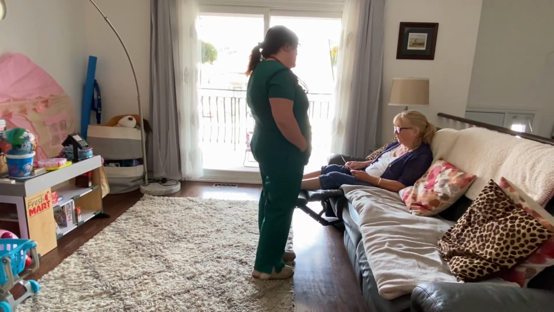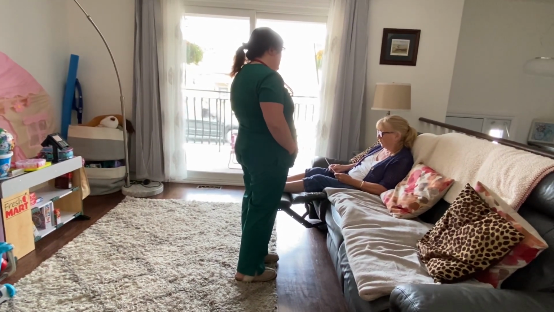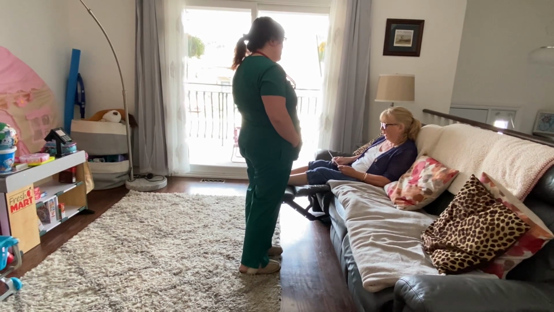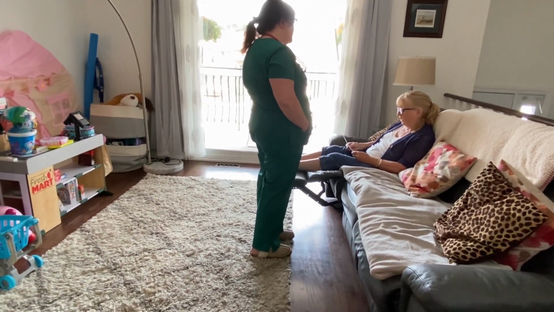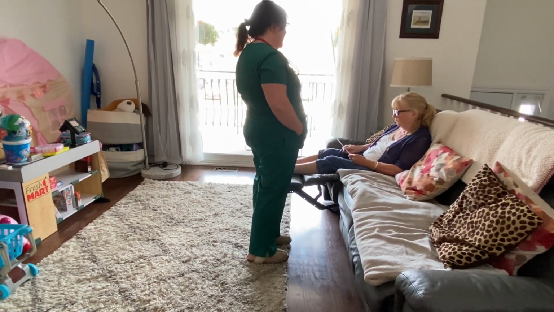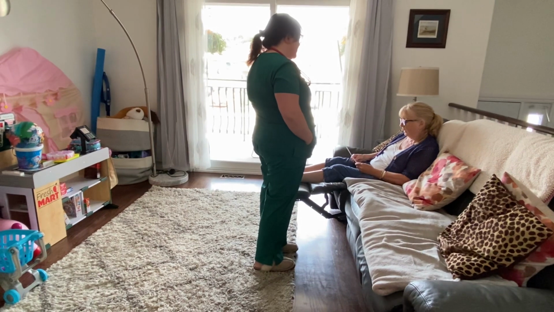Do you have any shortness of breath? I don't think so. Do you have any pain or tightness in your chest? I have an ache in my upper chest. Do you have any dizziness or vertigo? I just feel tired. Do you have any edema? No. How is your appetite? It is good.